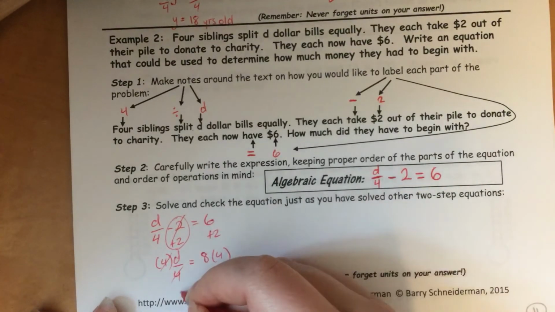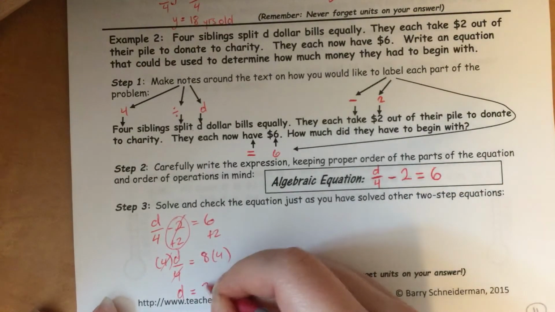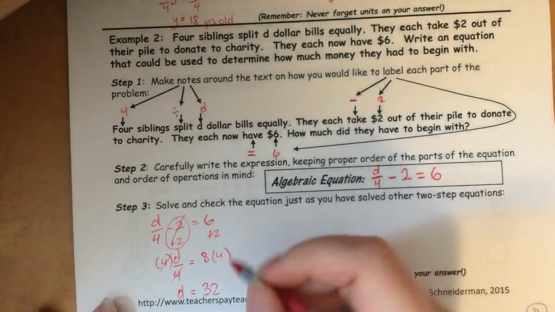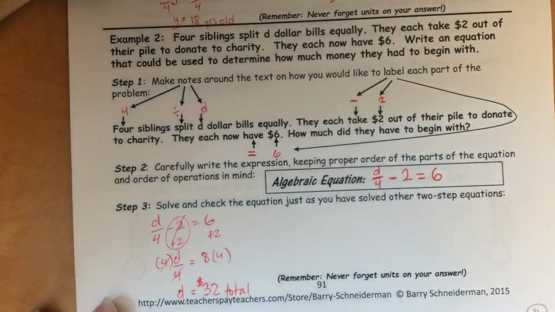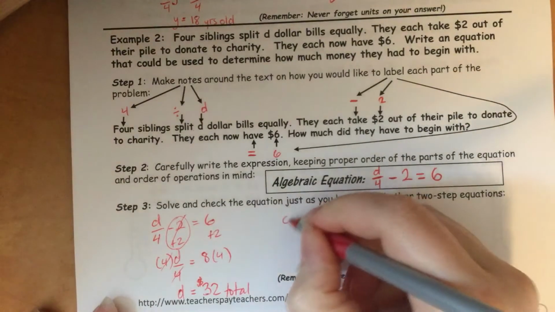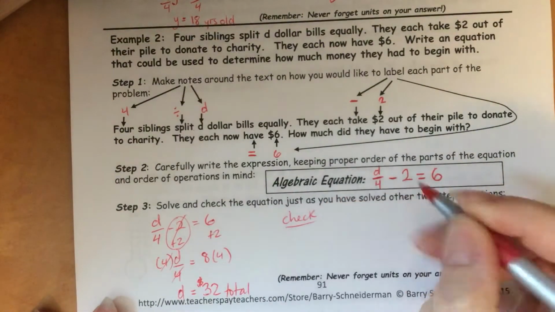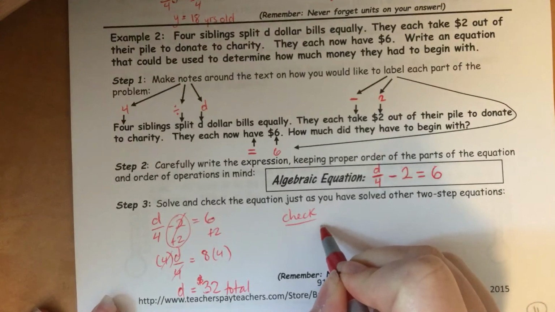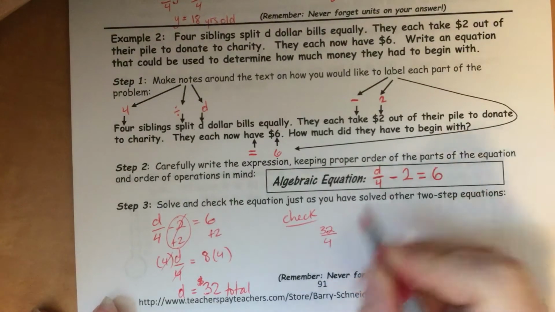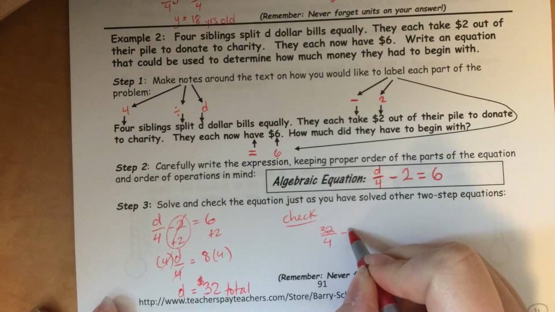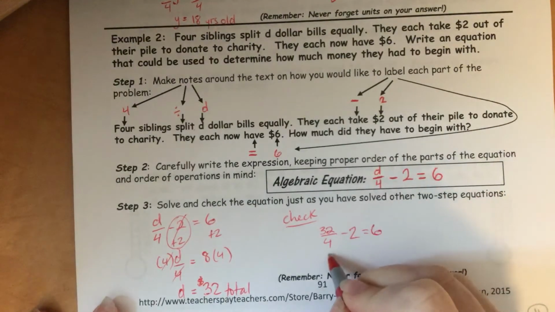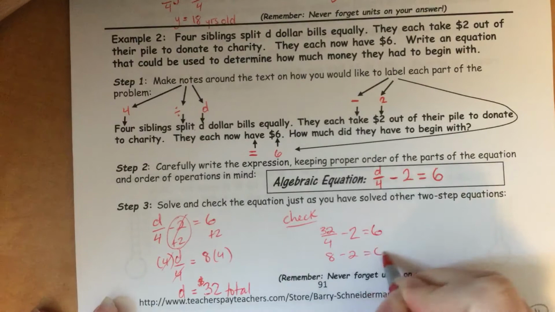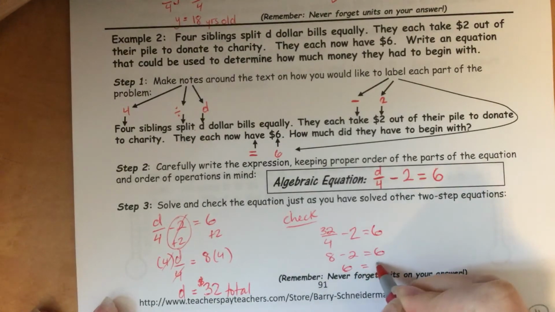So I can figure out the total dollars would have been 32 total. So let's check. If we take 32, split it between 4, and then take away 2, it is balanced.